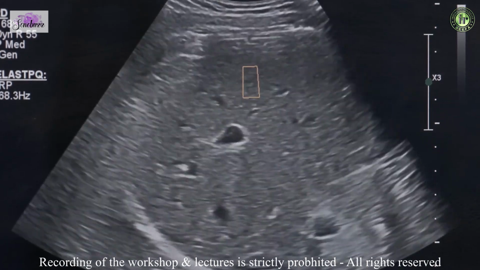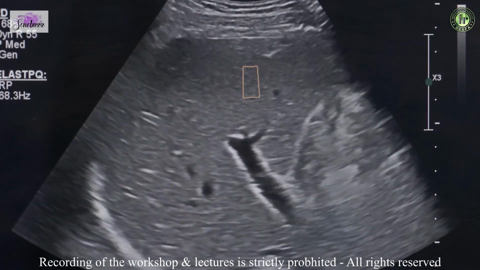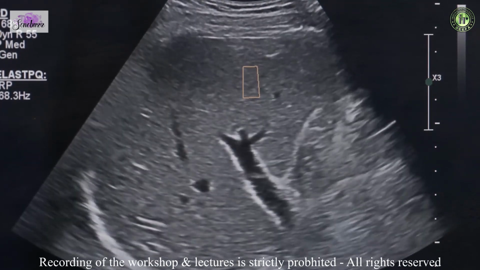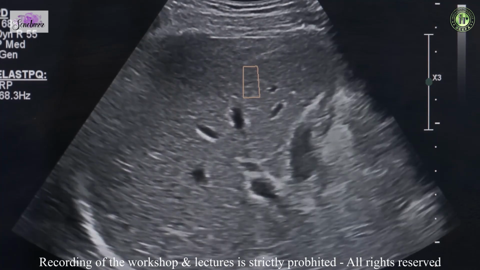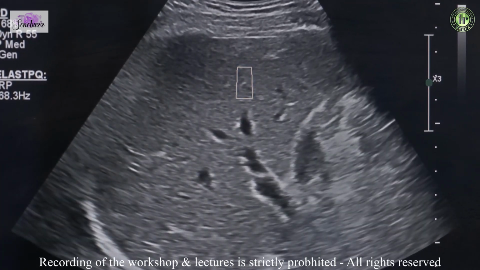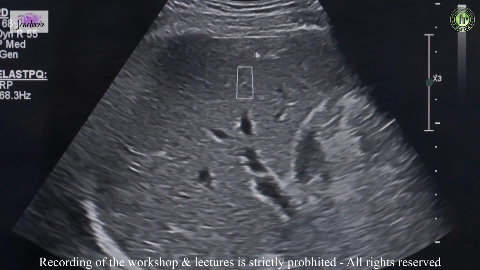Now the placement of the box is very important. There are a couple of things that we need to keep in mind. The first thing is, before we take the reading, we ask the patient to do a quick breath hold. Okay, hold your breath. Okay. So now that I have placed the box over here, there are a couple of things that I'm going to be looking at.